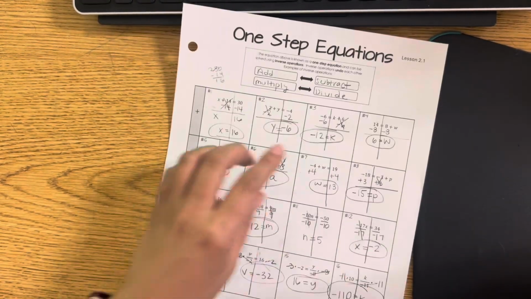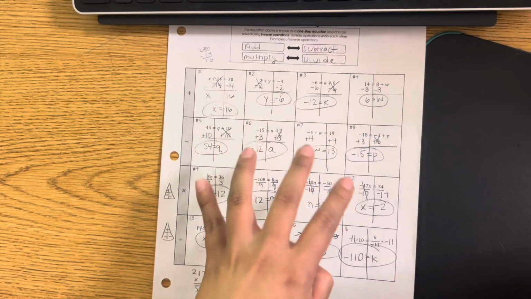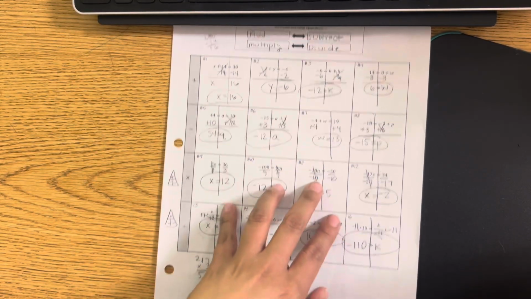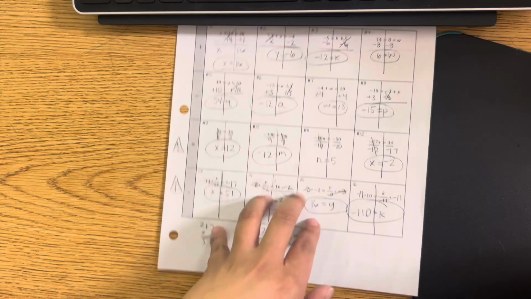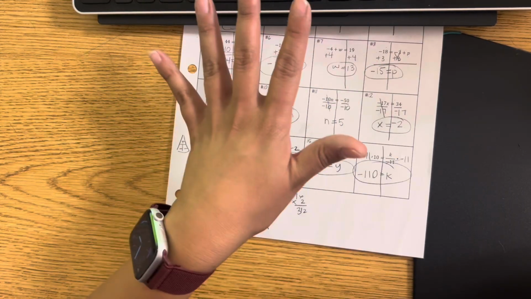So when you see addition, we're going to subtract. When you see subtraction, we're going to add. When you see multiplication, we're going to divide. And when you see division, we're going to multiply. Just think opposites.